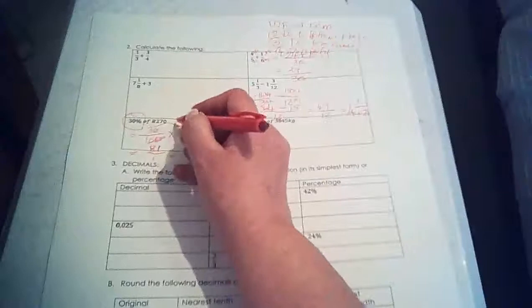3 times 27 is going to give me 54, I think. No. 3 times 7 is 21. So it's 2. 2 times 3 is 6. 7, 8, 81. Over 1. And 81 divided by 1 is 81 Rand. So 30% of 270 Rand is 81 Rand.